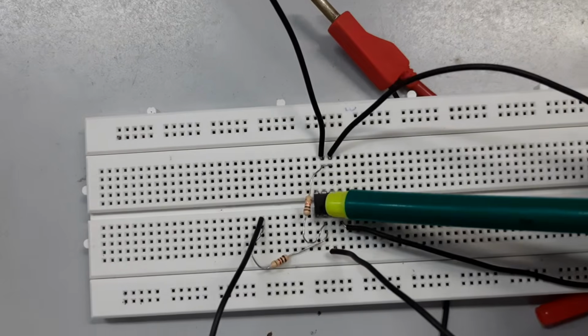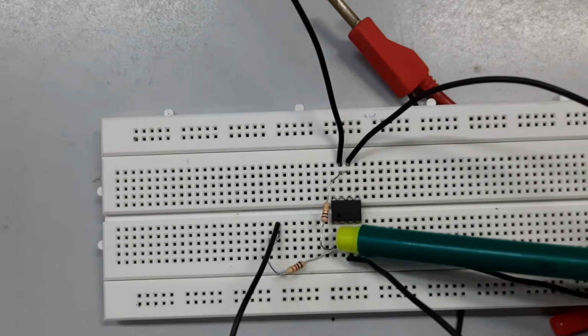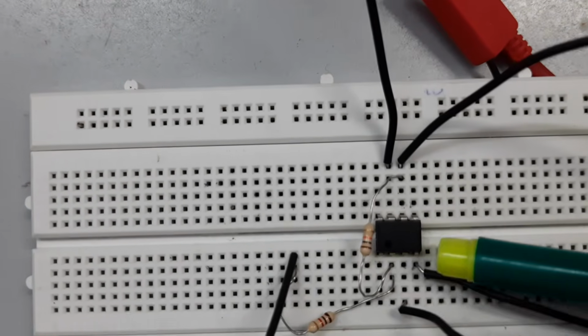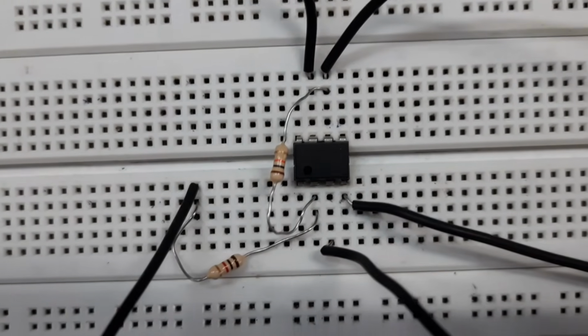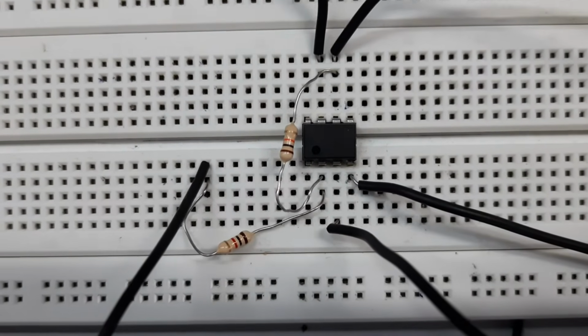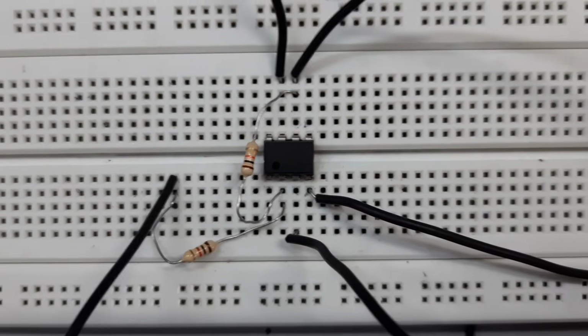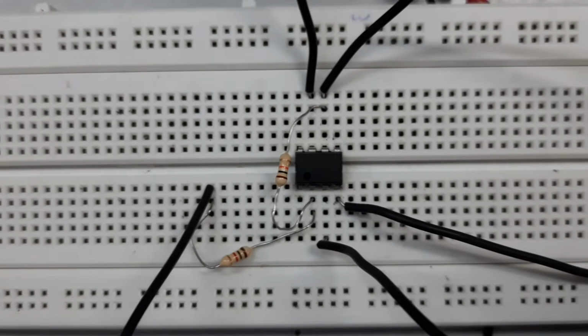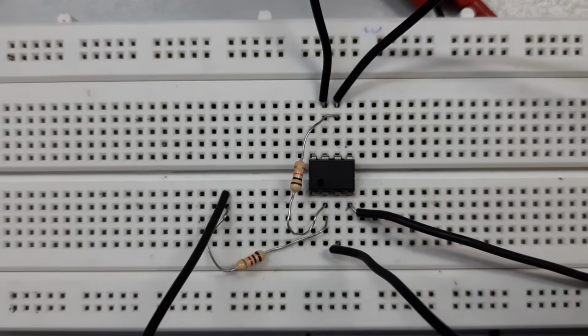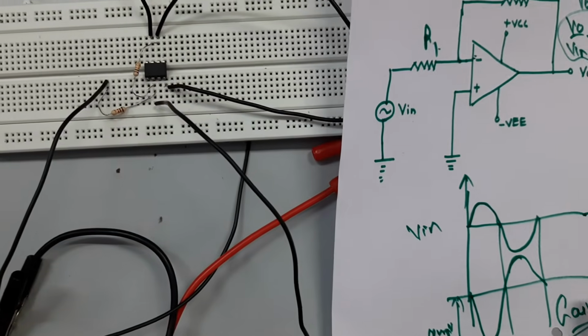So first I have fixed the IC for you. This is IC 741. From the left side, you can count the pins, that is 1, 2, 3, 4, 5, 6, 7, 8. Hope the video is clearly viewable to you. Okay, the pins are 1, 2, 3, 4 and 5, 6, 7, 8. So your resistances R1 and R2 are connected. So we have to just replicate this configuration, right?